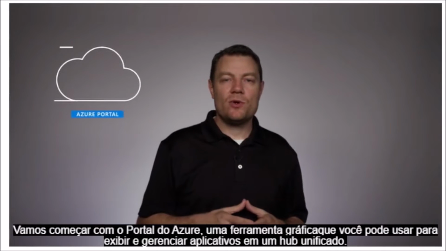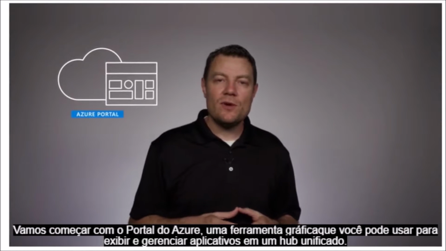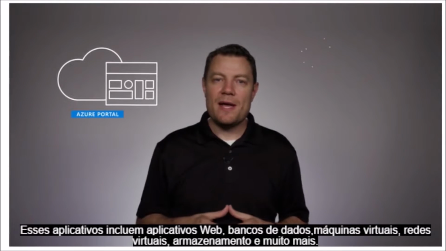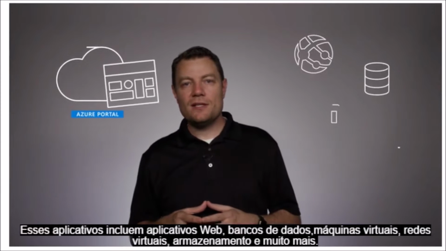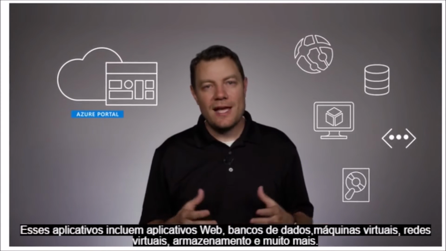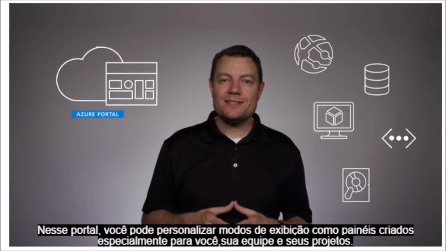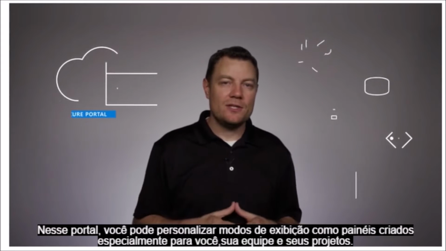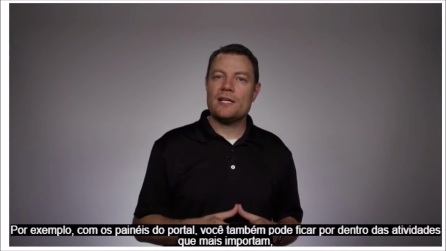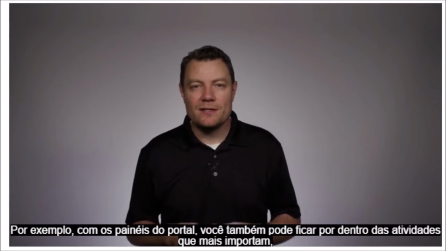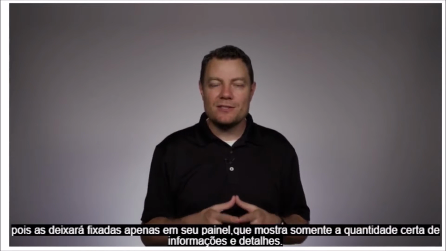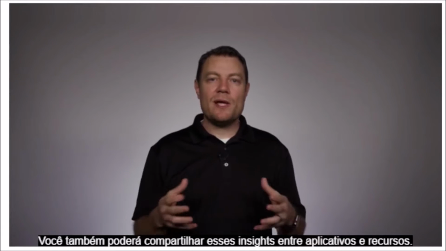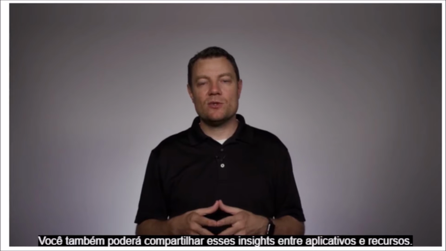We're going to start with the Azure Portal, a graphical tool you can use to view and manage your applications all in one unified hub. These applications include web apps, databases, virtual machines, virtual networks, storage, and many more. In this portal, you can also customize views as dashboards built just for you, for your team, and for your projects. For instance, using the portal dashboards also allows you to stay on top of things that matter most because you can pin them just to your dashboard, which shows just the right amount of information and detail. You'll also be able to share these insights across apps and resources.